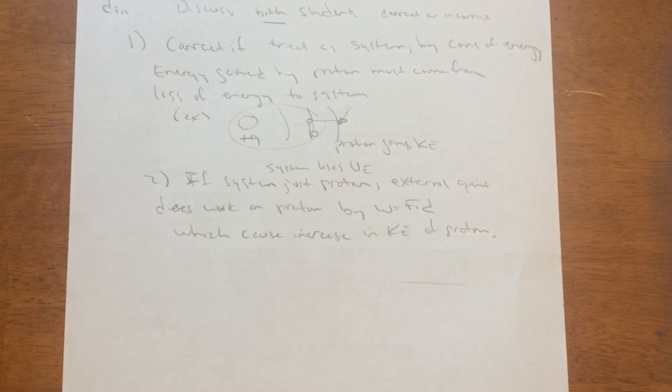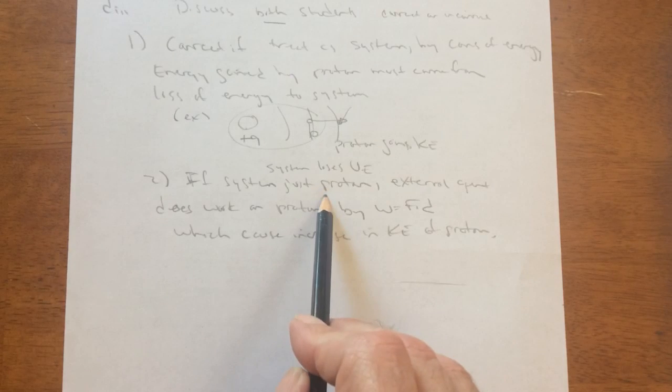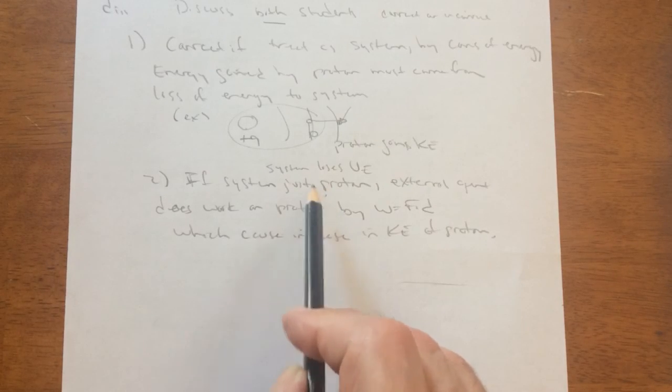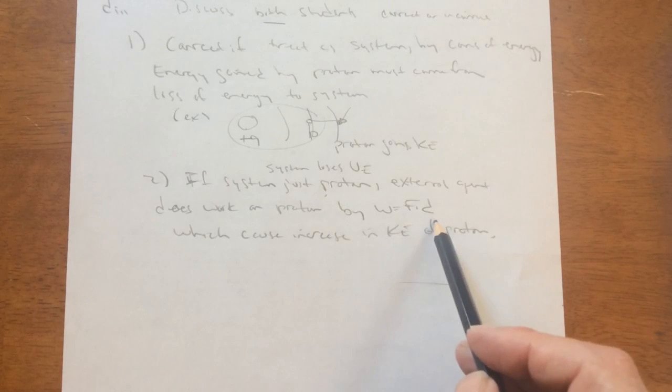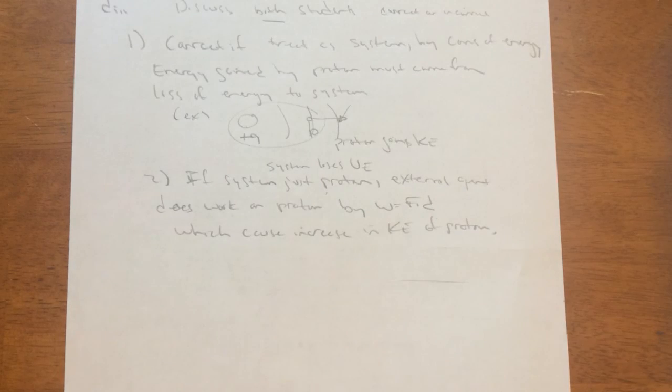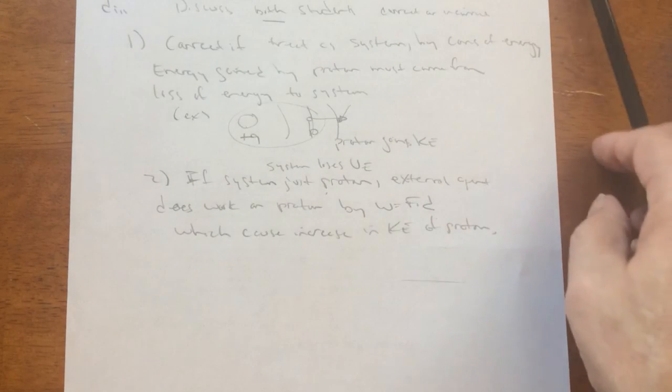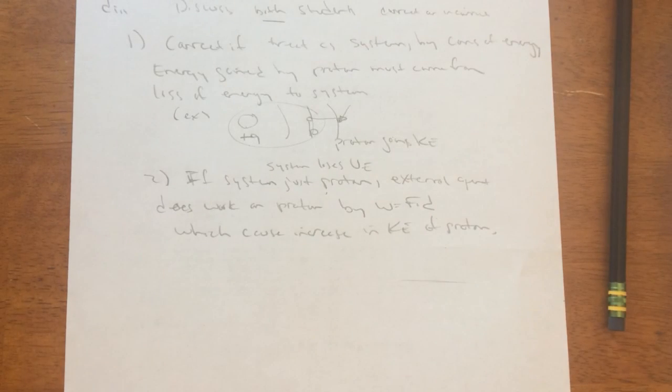It's good. Student 2 can also be right. If the system is just a proton, there must have been external work done on the proton, by work equals force times distance, which could cause an increase in the KE of the proton. I hope that's good, teammates.